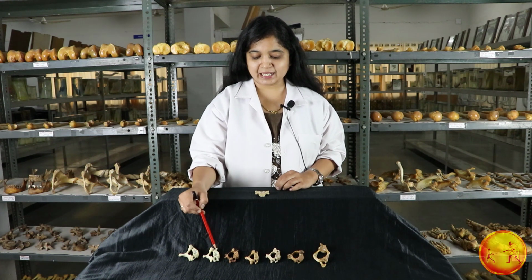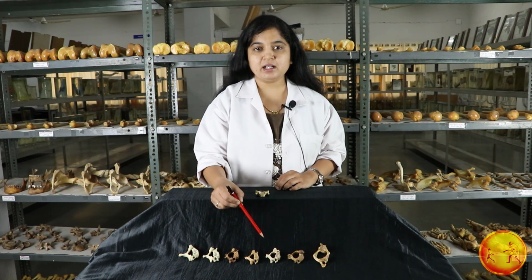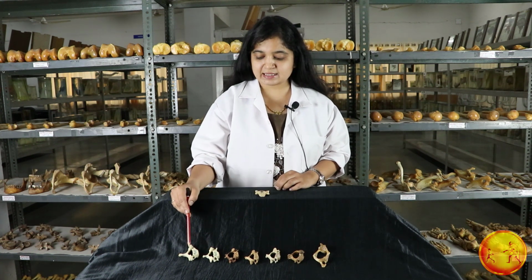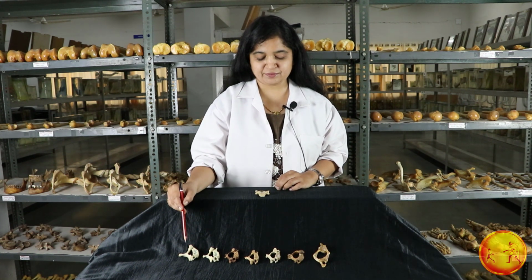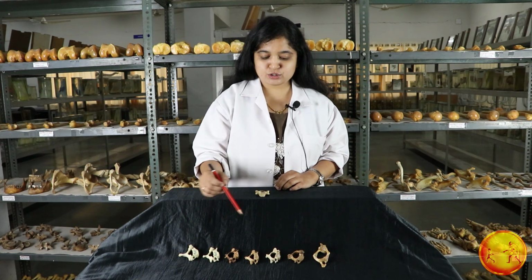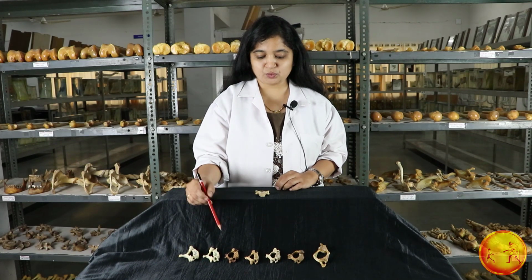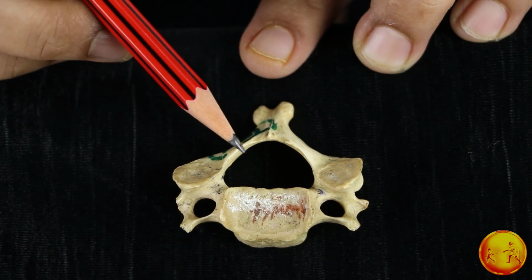Out of all these 7 cervical vertebrae, the third, fourth, fifth, and sixth share common specific features, and that's why they are classified as typical cervical vertebrae. But the first, second, and the seventh have their own characteristic identification points, and that's why they are classified as atypical cervical vertebrae. So in today's topic, we are going to see the typical cervical vertebrae. We'll continue with the typical cervical vertebra.